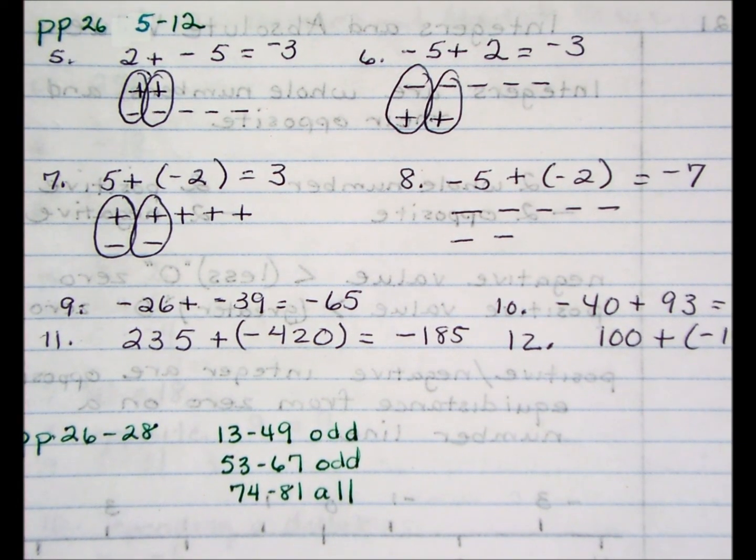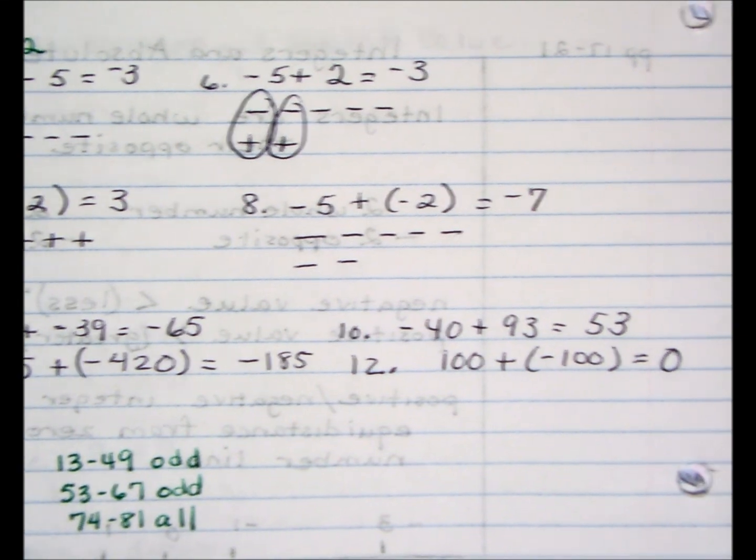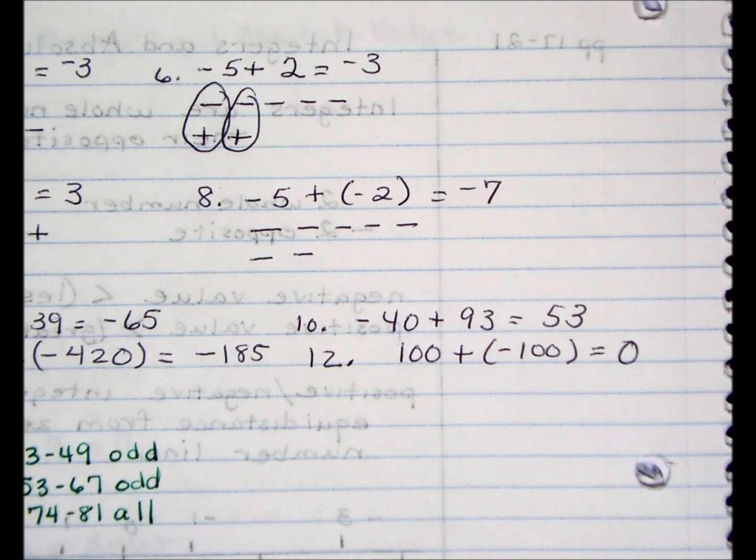Number 11 said 235 plus a negative 420. Again, we have to find the difference because the signs are different. So I subtracted 235 from 420 and I got 185. But the 420 has the greatest absolute value and it is a negative, so the answer is negative 185. And last but not least, number 12 gave you the integer 100 and its opposite. And if you have its opposite, then you're creating a 0 pair. So 100 plus a negative 100 is equal to 0.